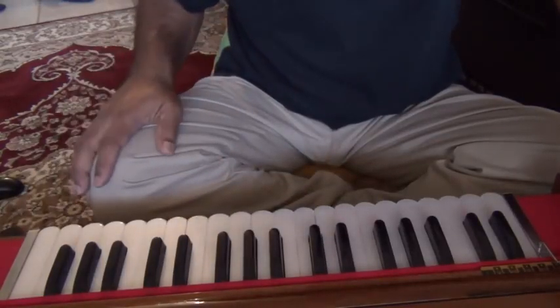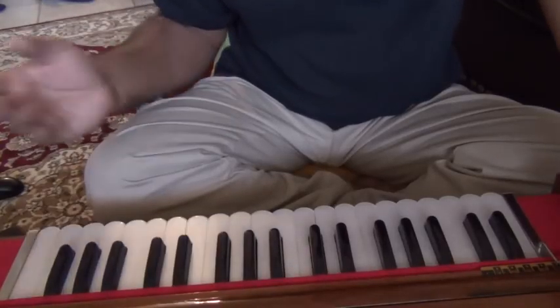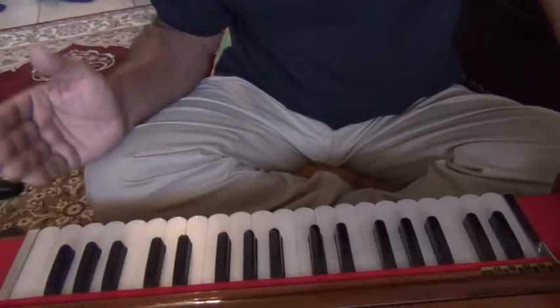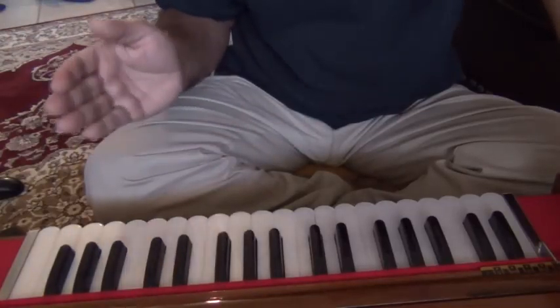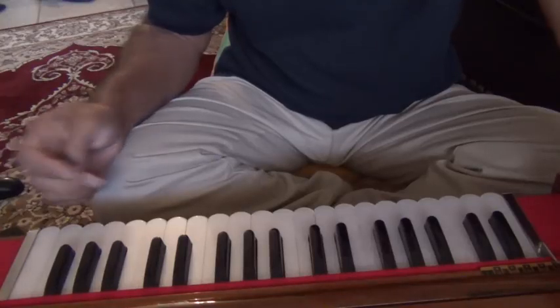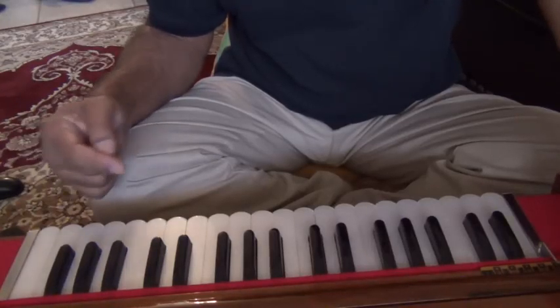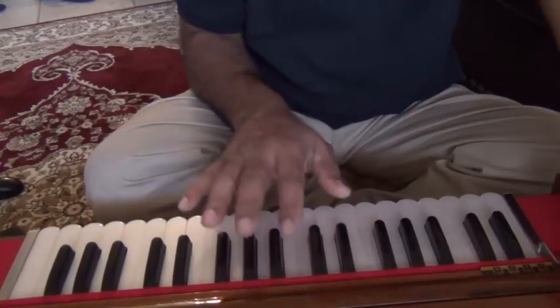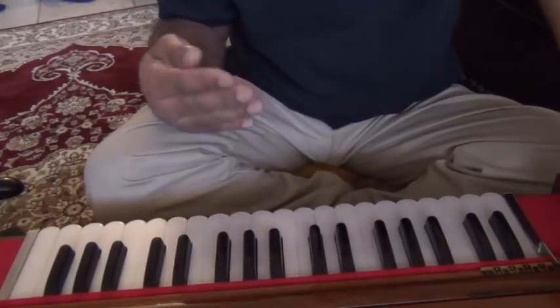Of course, you can speed that up as well. That speed there is 120. I suggest when you now begin, go down a little bit, let's say to 90 or 100 beats per minute. And then as you develop the skill on the harmonium, you'll be able to go a little bit faster.